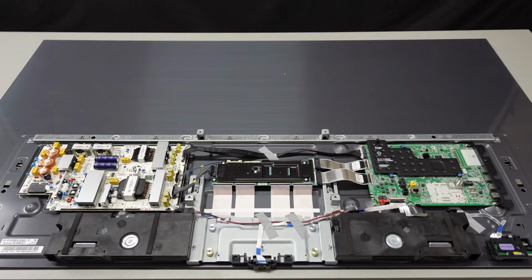So finally, we have an example of an OLED TV. This is an LG unit, model OLED65A1PUA. And you can see, although in a little bit different format, we still do have the main board, the power supply, and the T-Con is right here in the middle.